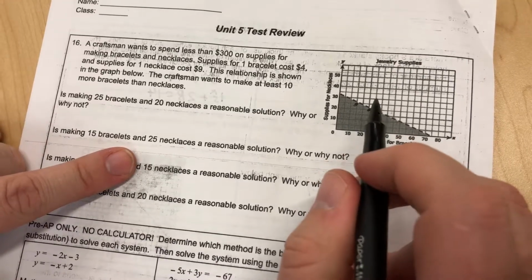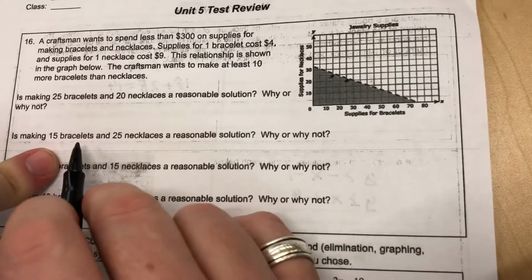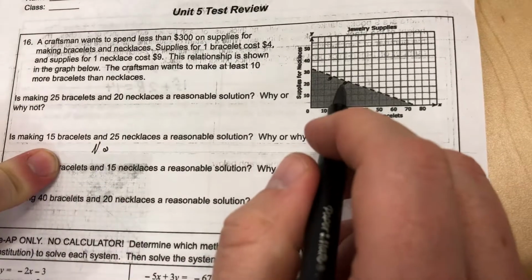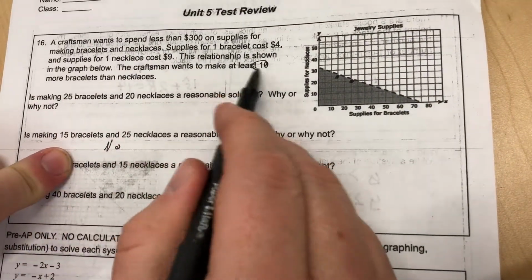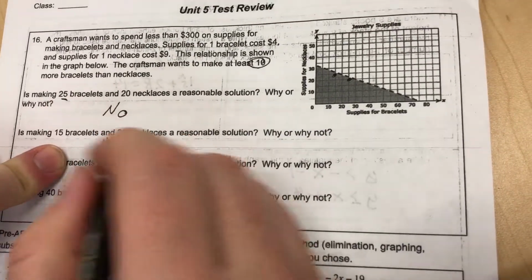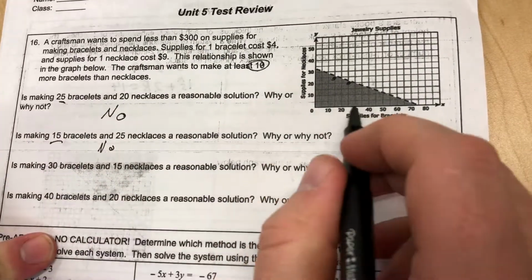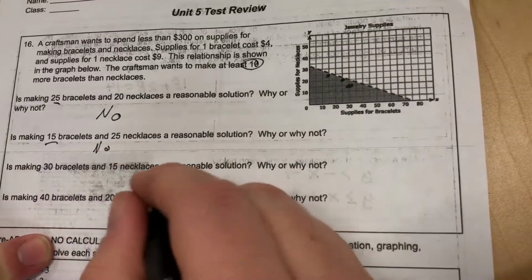But at least 10 more bracelets than necklaces. He's not making more bracelets than necklaces. So this is a no. Sorry. Even though this one's in the shaded region again, too, is he making 10 more bracelets than necklaces? This is a no. He's only making 5 more bracelets. He's making fewer bracelets. 30 and 15. We come over here, 30 up 15. It's at least 10 more. It's in the shaded region.